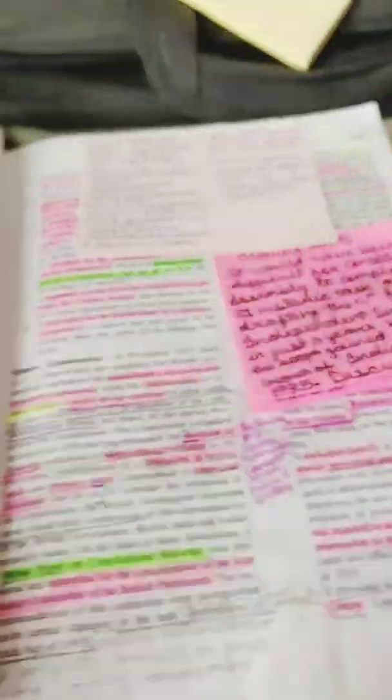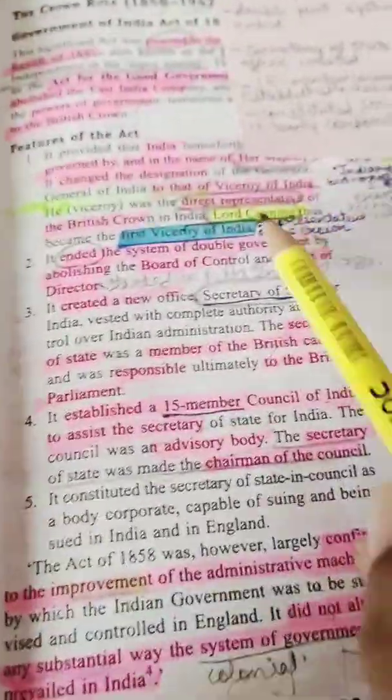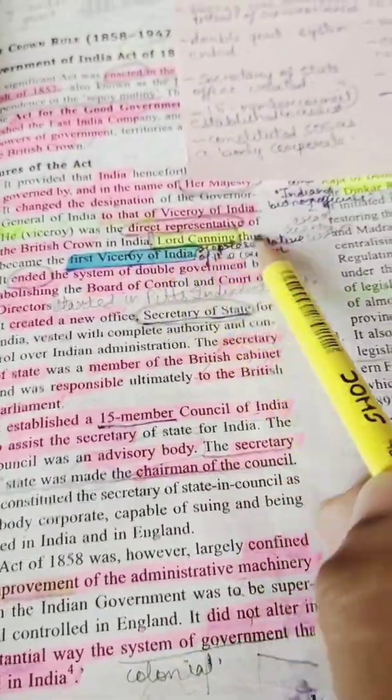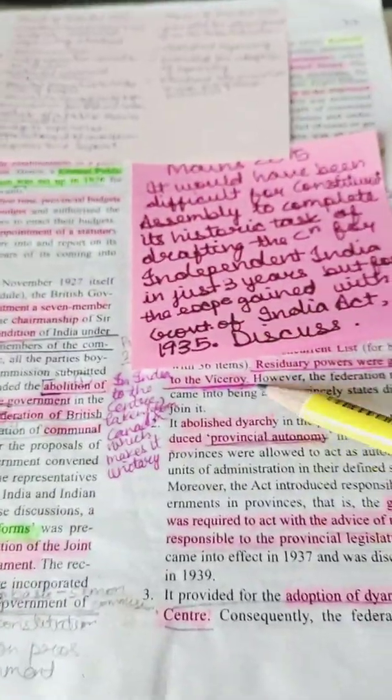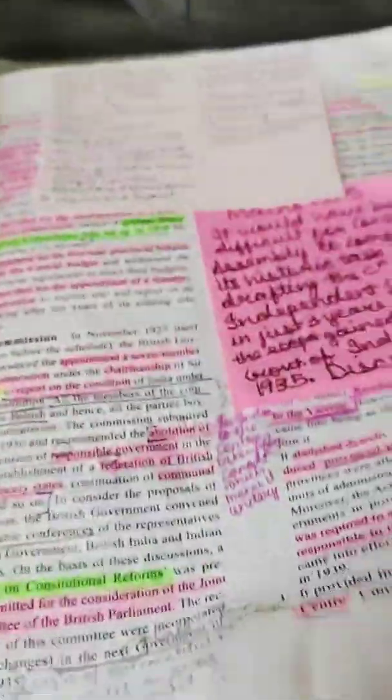Viceroy was who? Viceroy came with the crown rule, as we studied here, and Lord Canning was the first viceroy. So viceroy was given the residuary powers. However, in Indian constitution we will see that it is given to the center. And whom do we follow? See, everything is given in the book. We just need to keep looking and looking and looking.